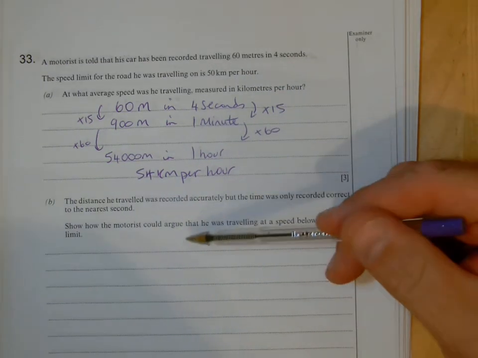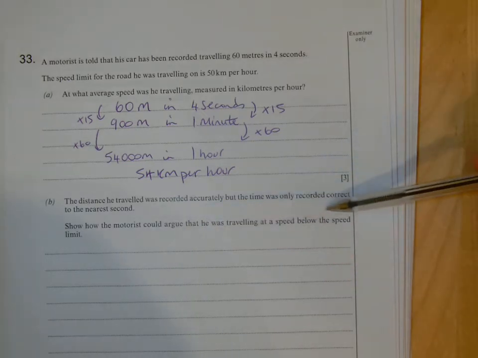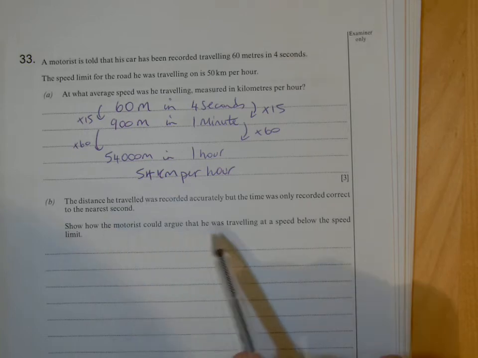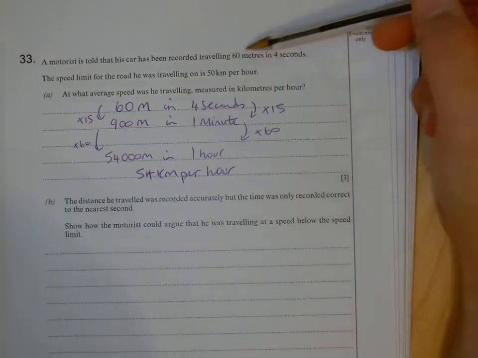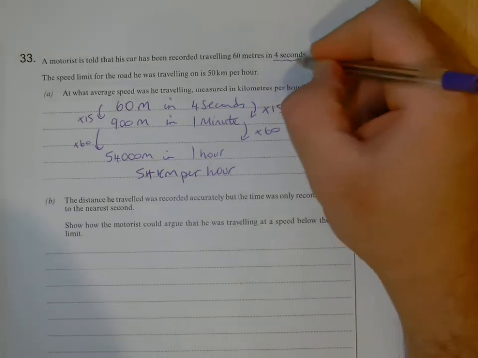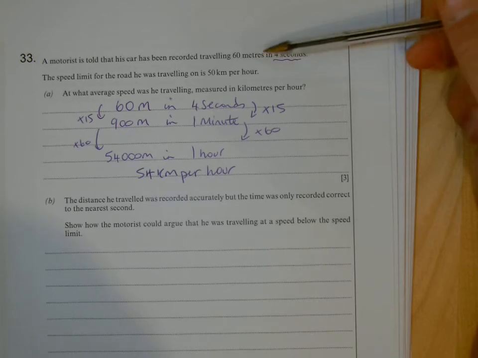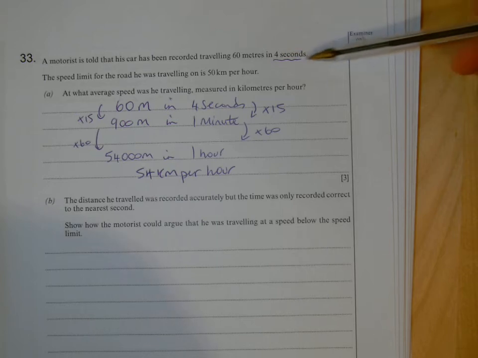So part B then, it says the distance he travelled was recorded accurately, but the time was only recorded correct to the nearest second. Show how the motorist could argue that he was travelling at a speed below the speed limit. Well, if the time was only measured to the nearest second, he could argue the sort of situation where he did 60 metres, but actually not in 4 seconds. To take the greatest possible time here, it would be 4.5 seconds.